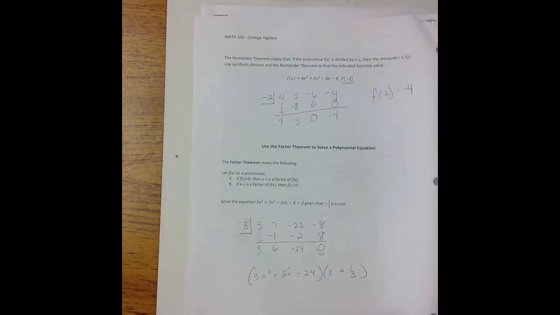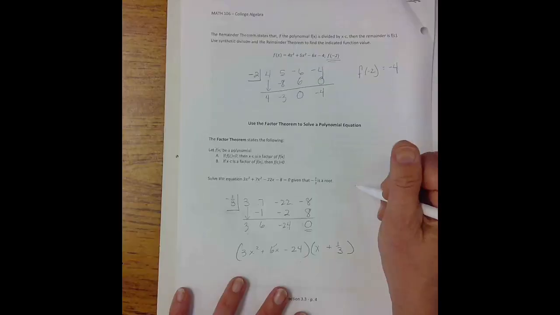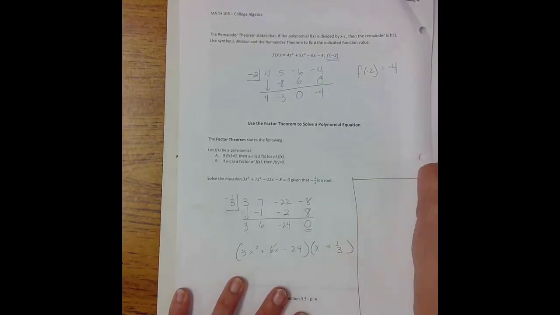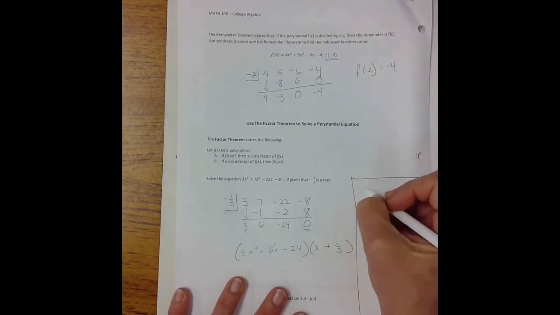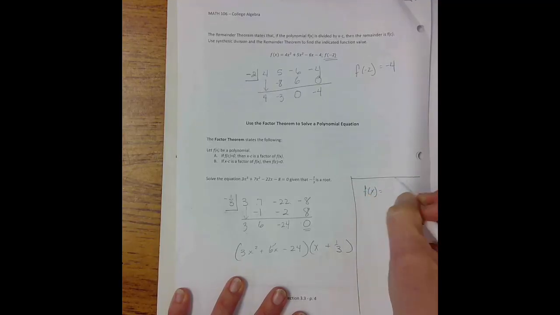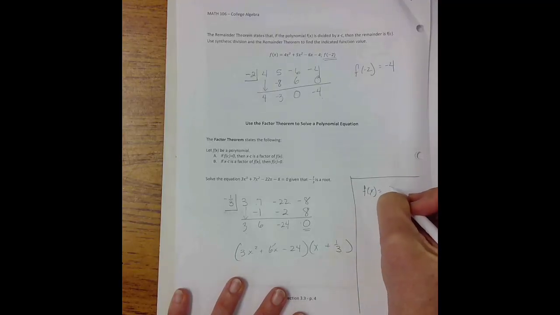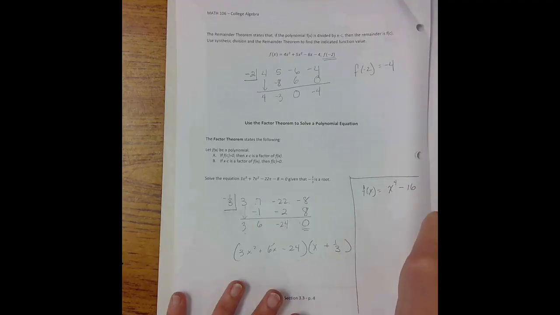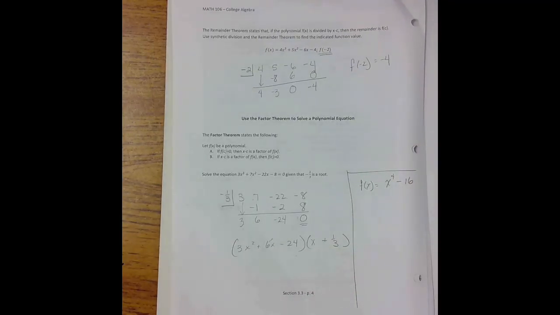So let's go ahead and say that we have, let's say, f of x. I'm going to make sure that we have one that's missing. So we know that if I have x to the 4th power minus 16, we've already done that one before when we found the roots. Remember, we simplified it.